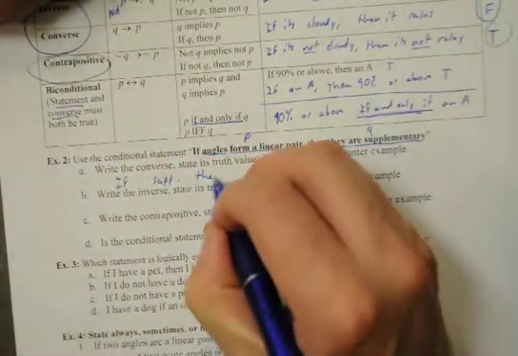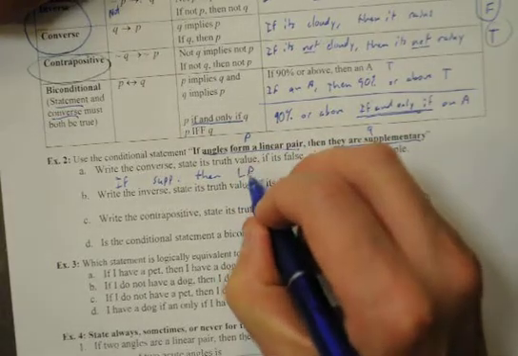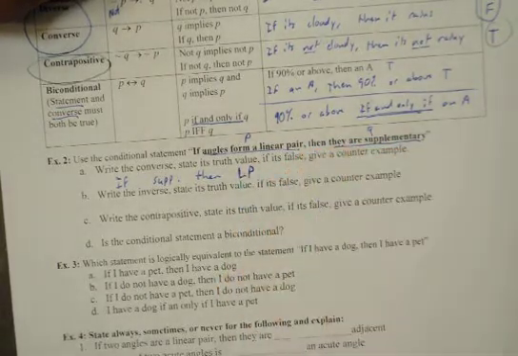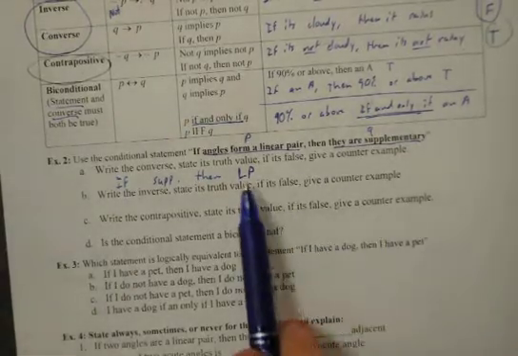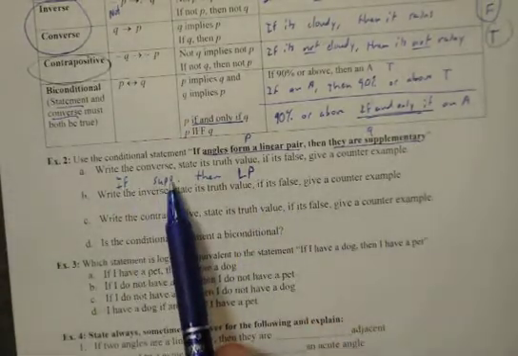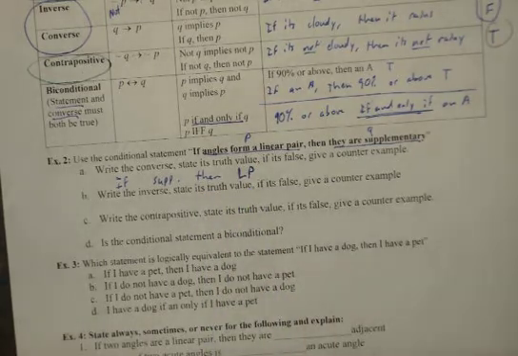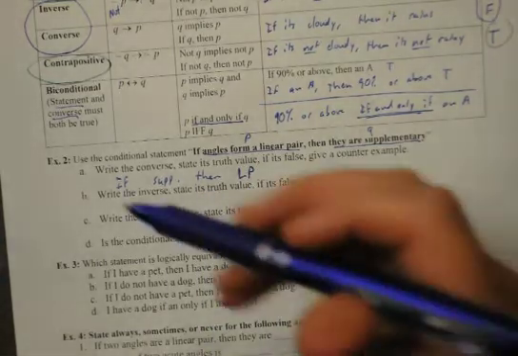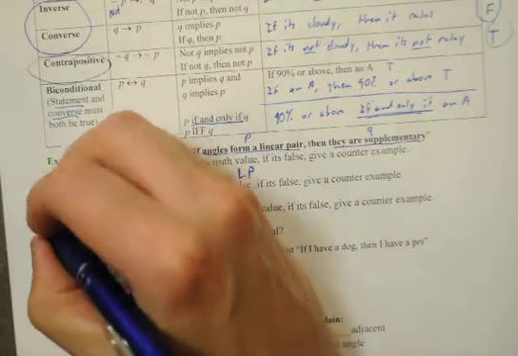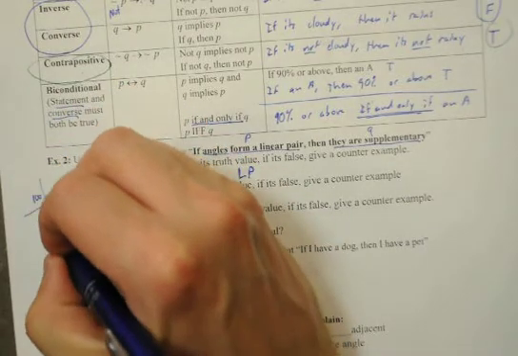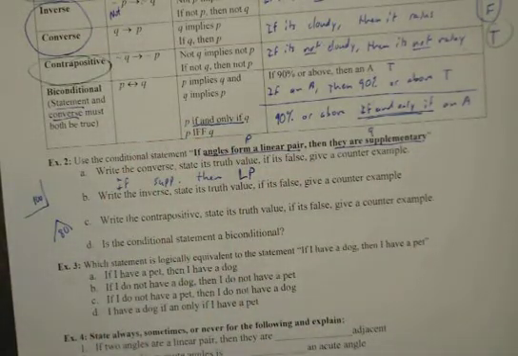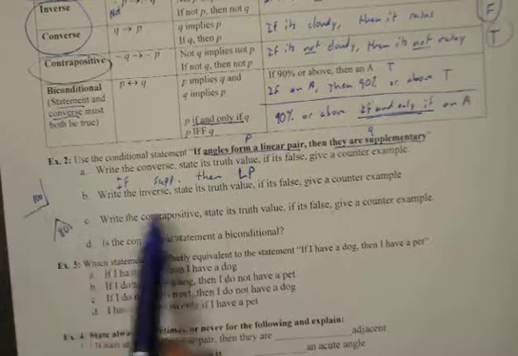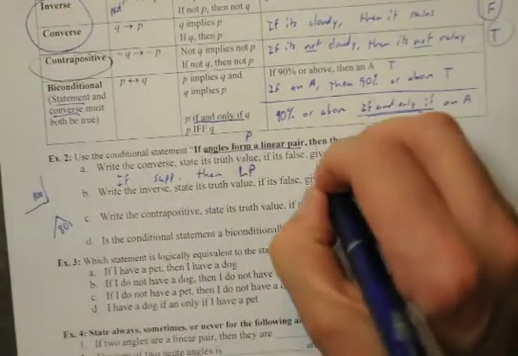If supplementary, then linear pair. Saying LP for linear pair. So I'm abbreviating, and you can do the same if you want. But there it is. If angles are supplementary, then they're a linear pair. Here's an example of two angles that do not make a linear pair. They're not even connected, but they are supplementary. They add up to 180. So this is actually a false statement.